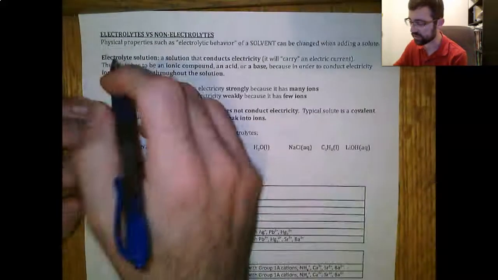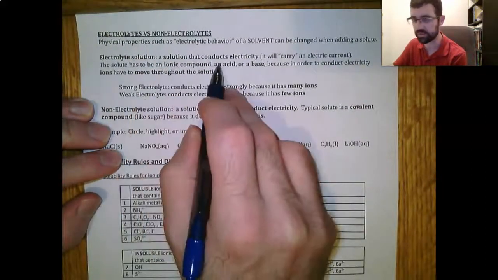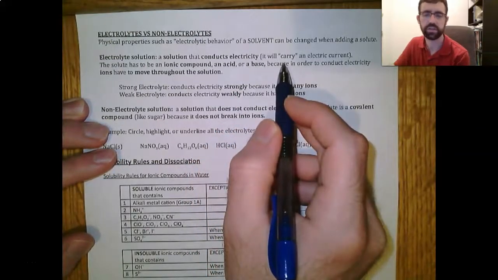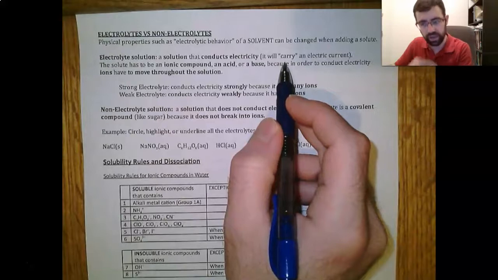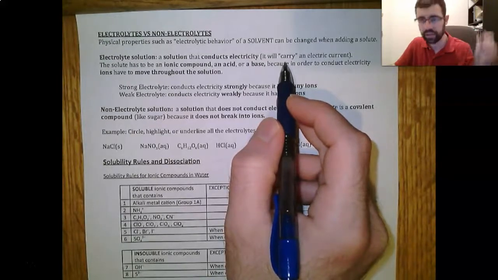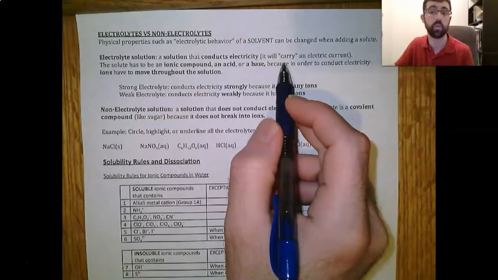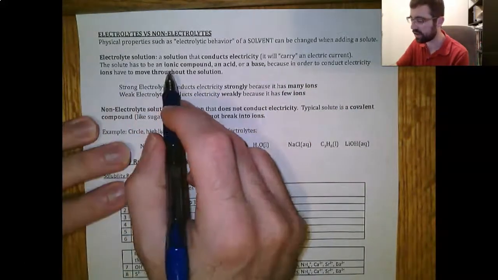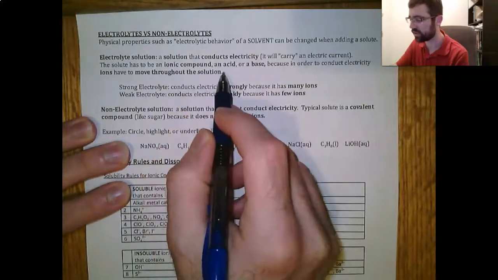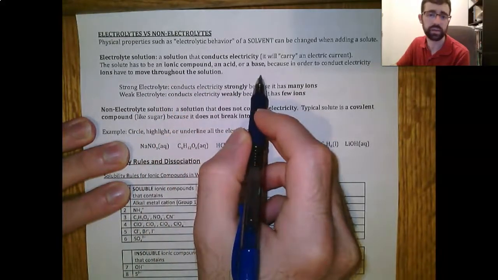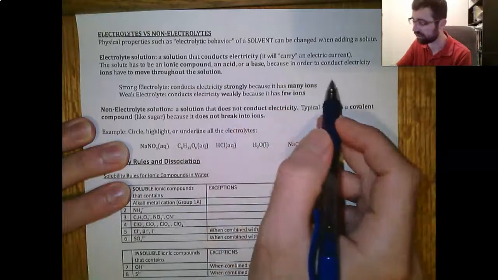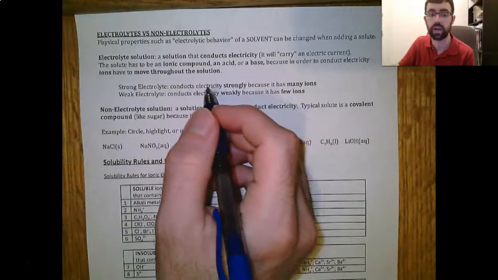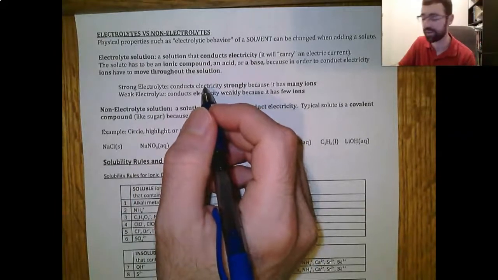An electrolyte solution is a solution that conducts electricity. In other words, it will carry an electric current. So you could run a current through it, and it would carry a current just like a wire would carry a current. The solute has to be an ionic compound, an acid, or a base to be an electrolyte. Because in order to conduct electricity, the ions have to move throughout the solution. You have to have ions moving throughout the solution.